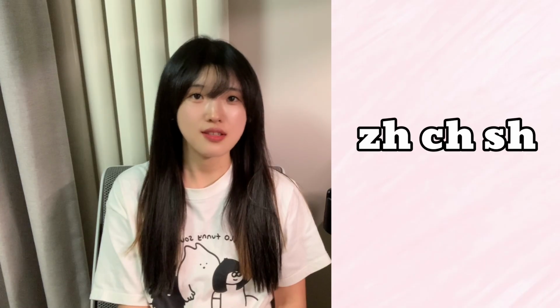Now we move to stronger tongue sounds. Zhi, chi, shi. Your tongue will go a little backward and upward. First, zhi, zhi.